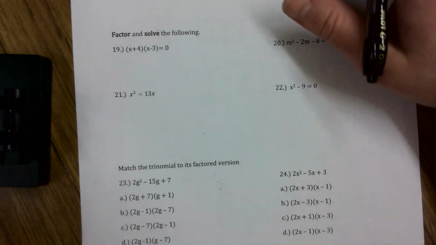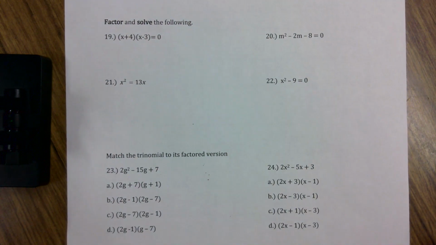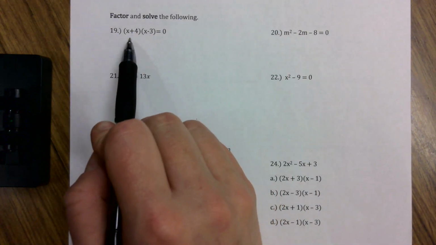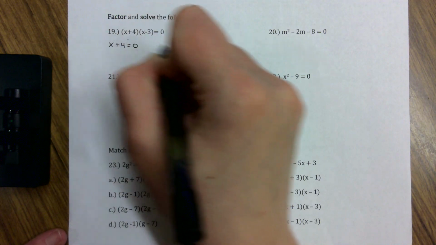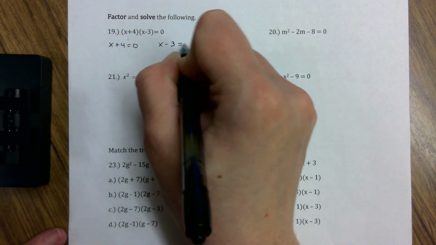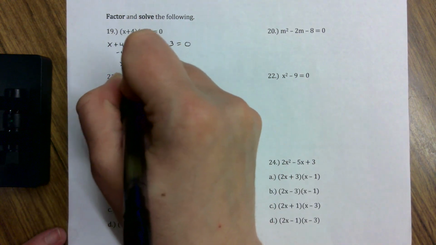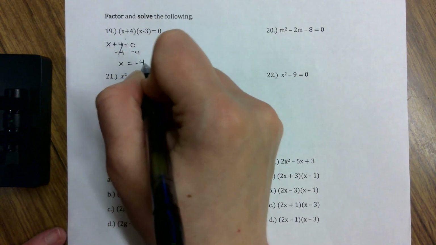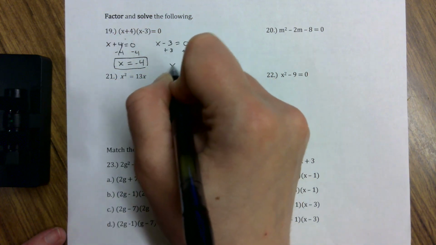It says number 19 again, just because the formatting was off. But it says factor and then solve. This is already factored, so we just have to set each factor equal to 0 to solve. The zero product property allows us to do that. So x is negative 4 and x is 3.